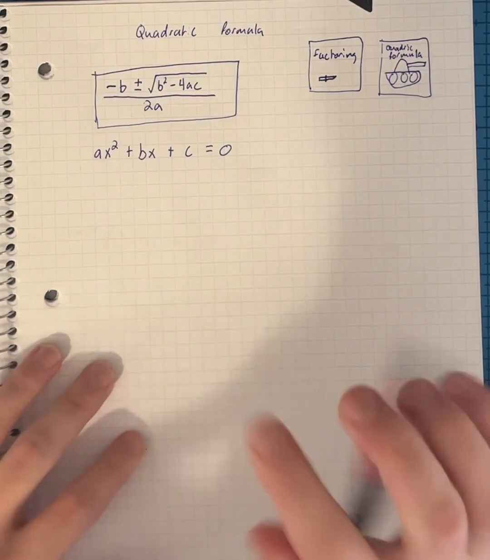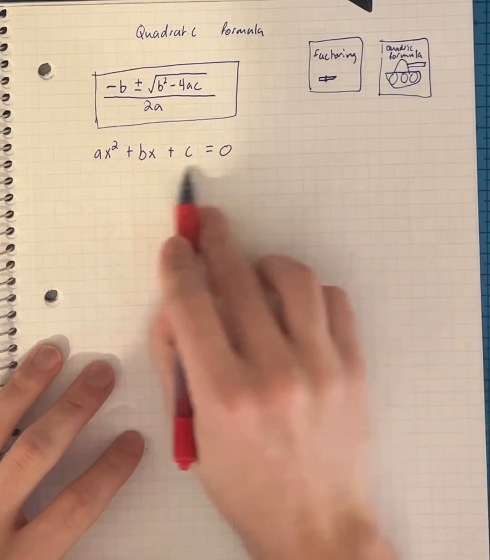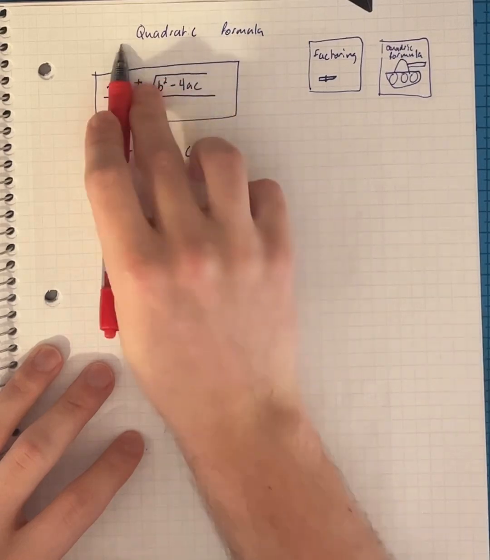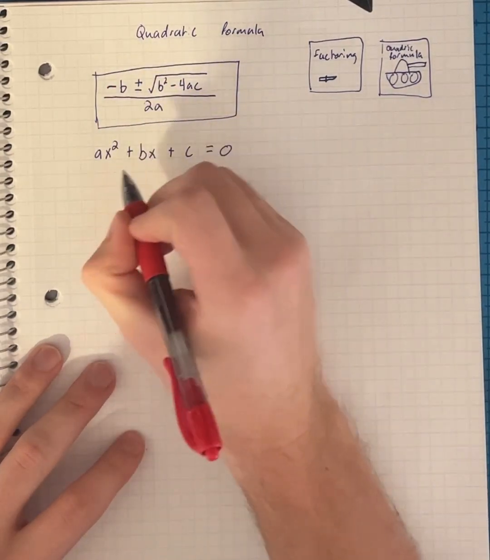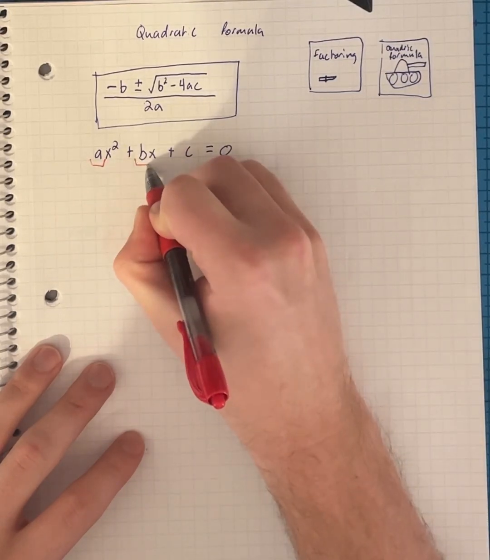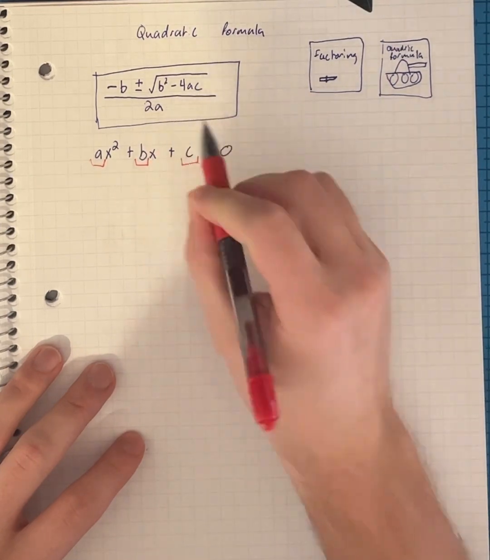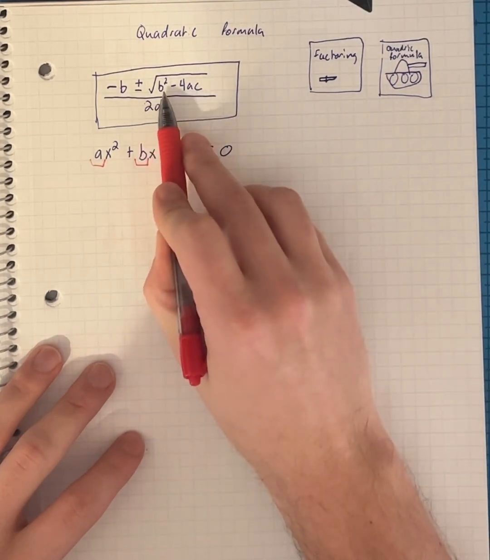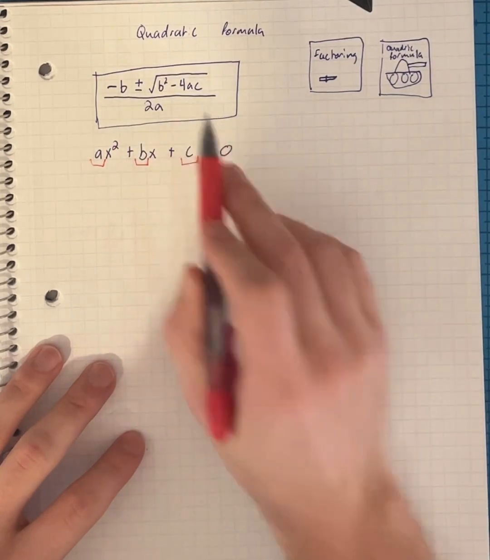So essentially we have our values here. This is our typical quadratic equation, right? It's called the quadratic formula because we have a quadratic here. So our a value is this one, our b value is this one, our c value is this one. Notice a is here and here, b is here and here, and then c is just here, right?